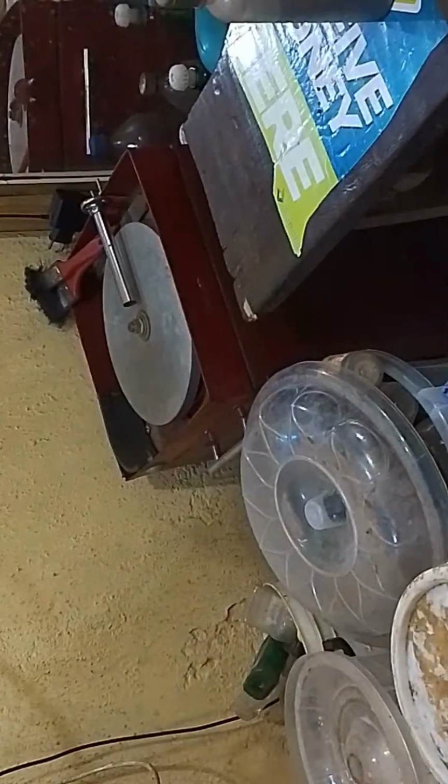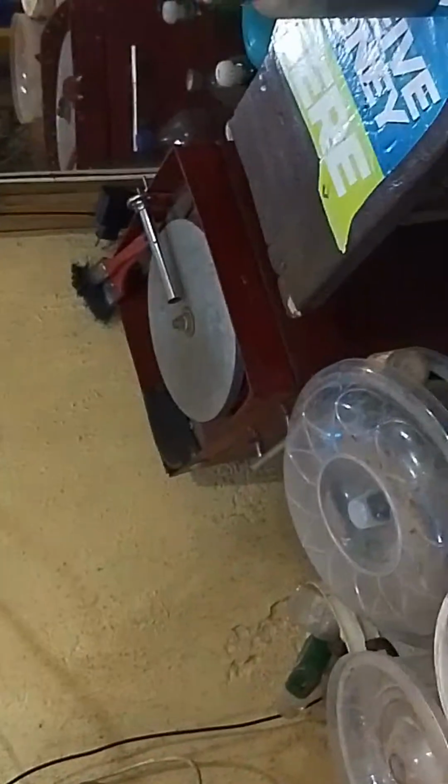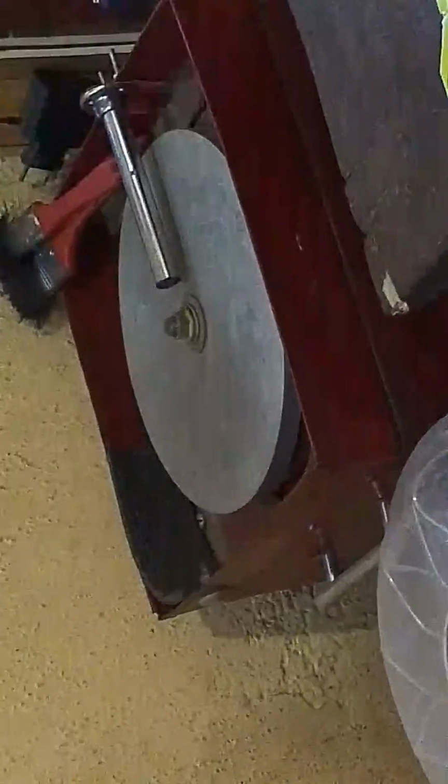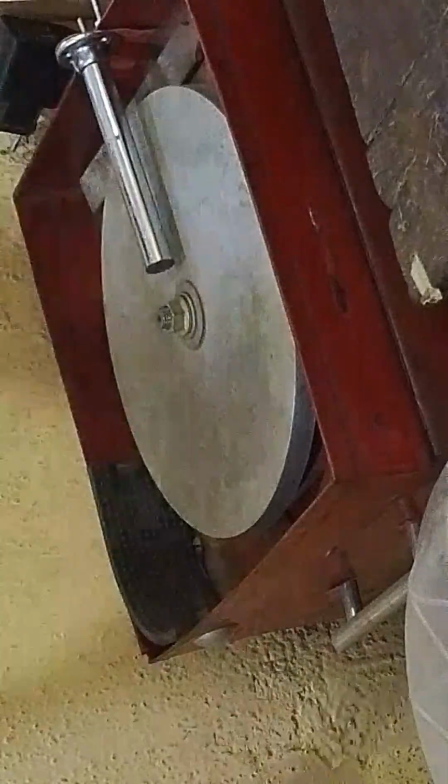Let me adjust it so the camera can pick it. Yeah, it can pick it. Then let me zoom out so it comes nearer to us. Yeah, very nice. You see it now. Let me get nearer to it and remove all these things.